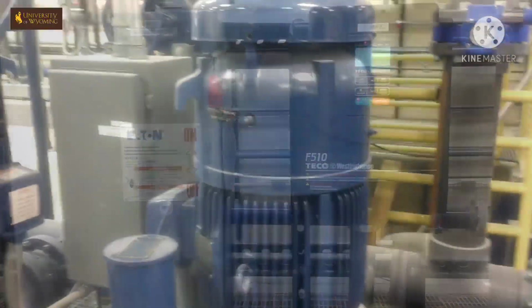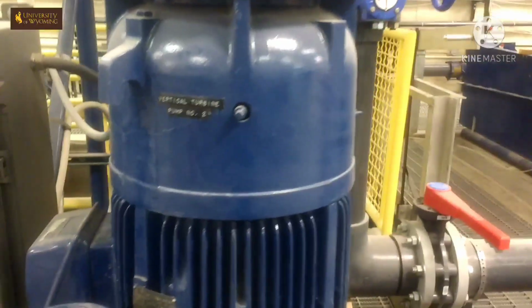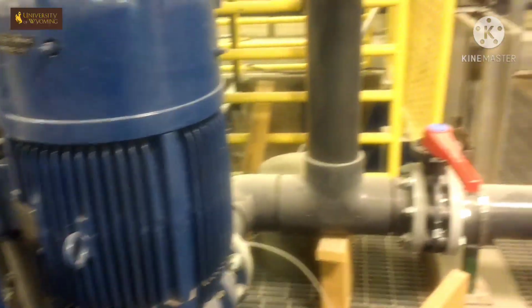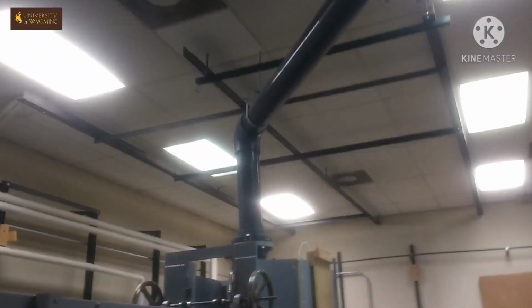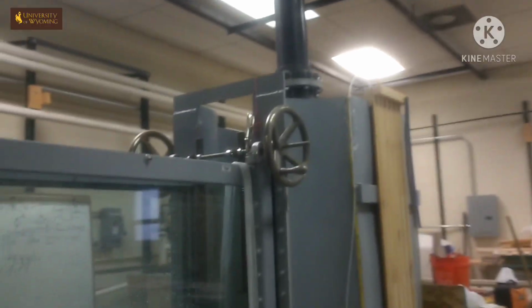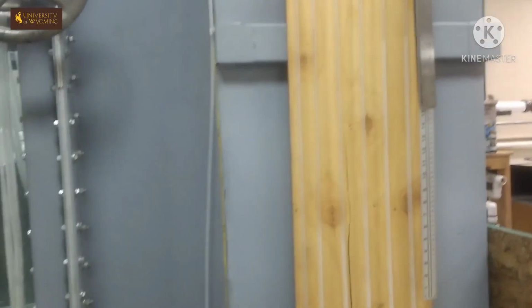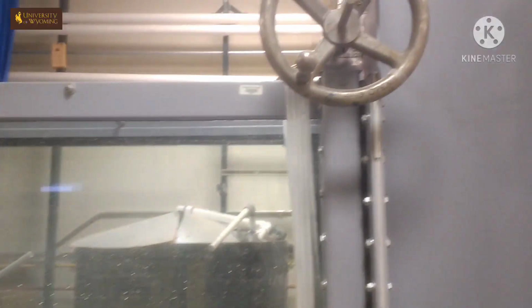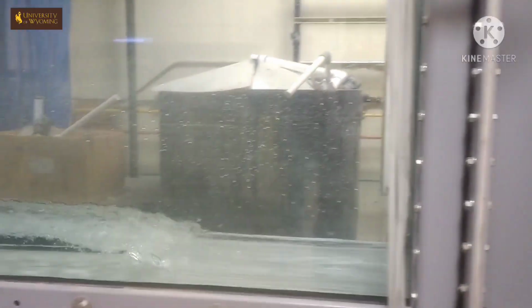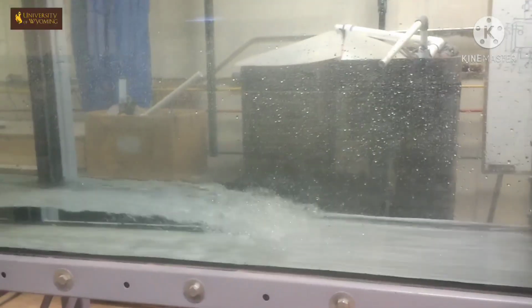To start the experiment, we turn on pump 2. This is the pump 2. The water is extracted from the sump using the pump and goes through this pipe to the head tank. This is the head tank. The water comes to the head tank, and from the head tank it goes to the flume. The water continues to flow from the head tank through the flume.